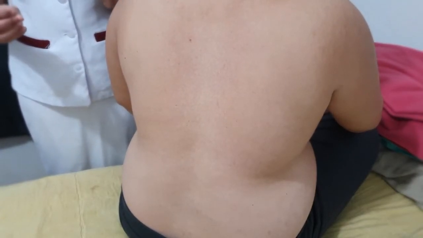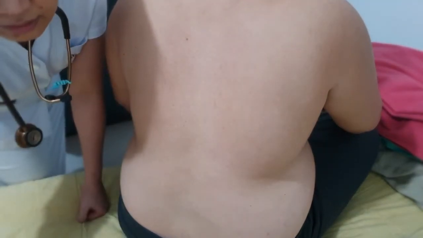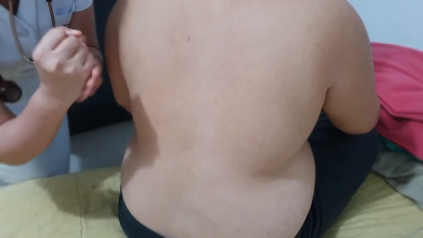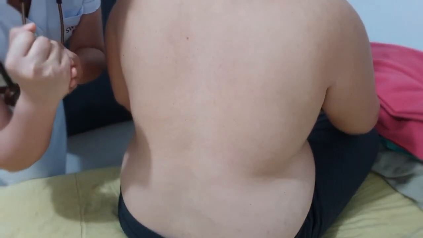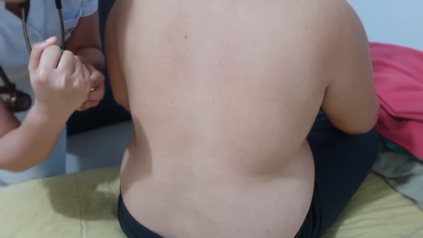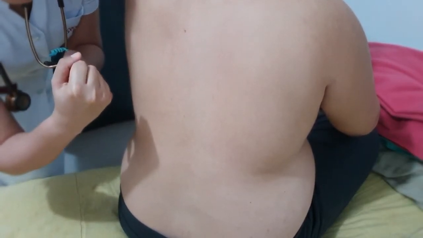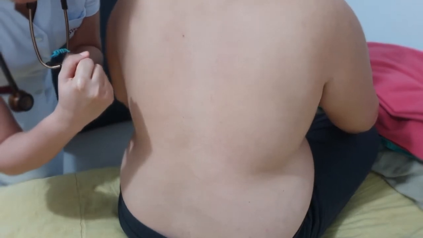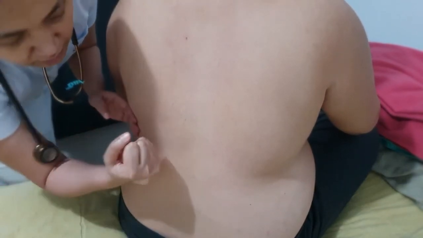And pressure from my fingertips would be enough to elicit tenderness. If not, use fist percussion. Okay, so I'll use the ulnar surface of my fist, and have to use enough force to cause a perceptible but painless jar or thud.